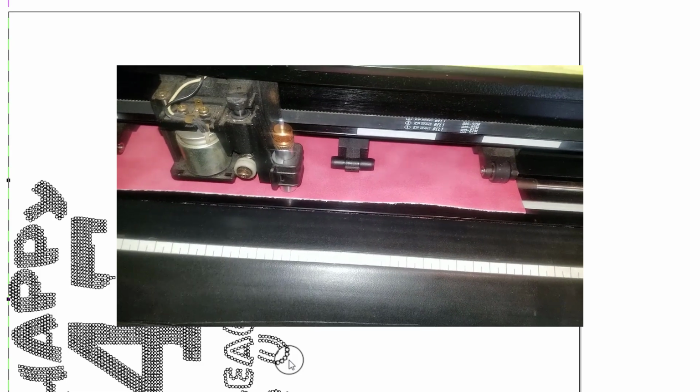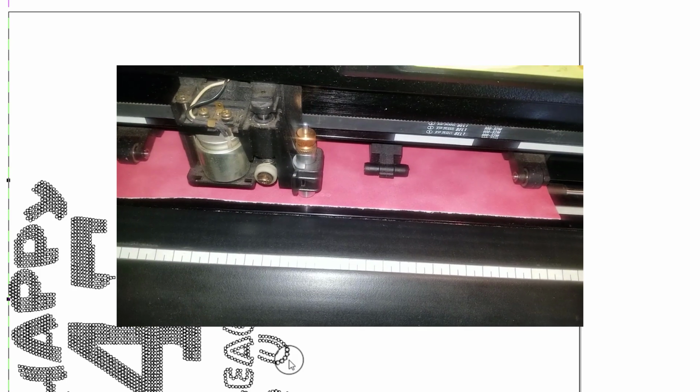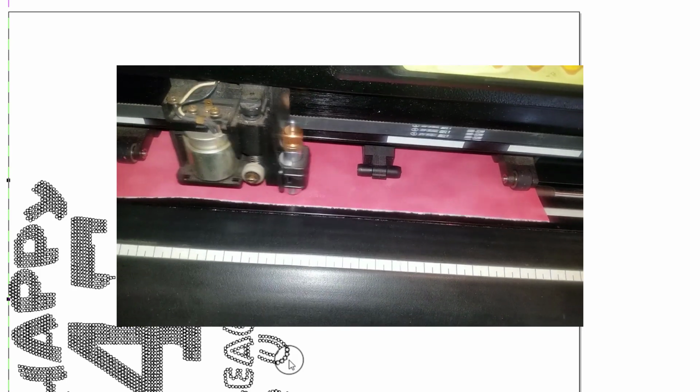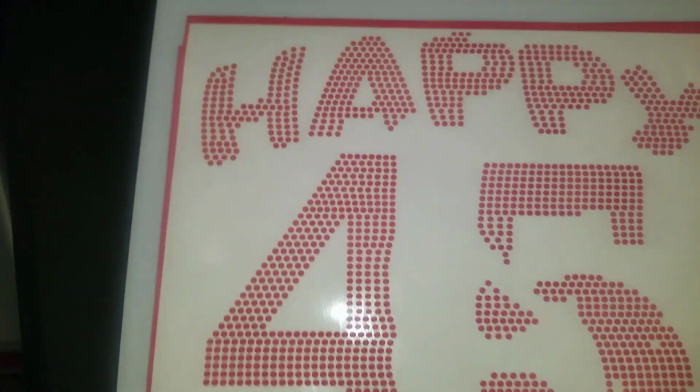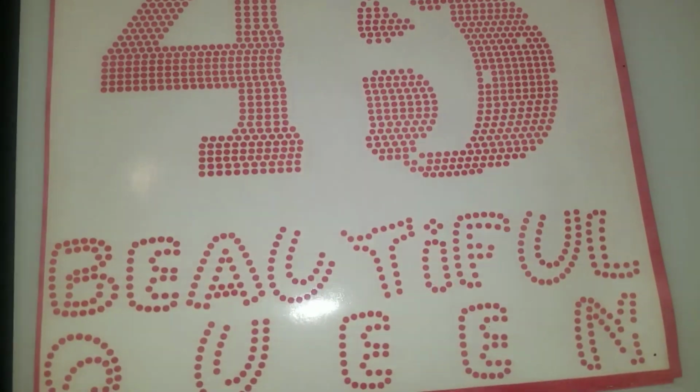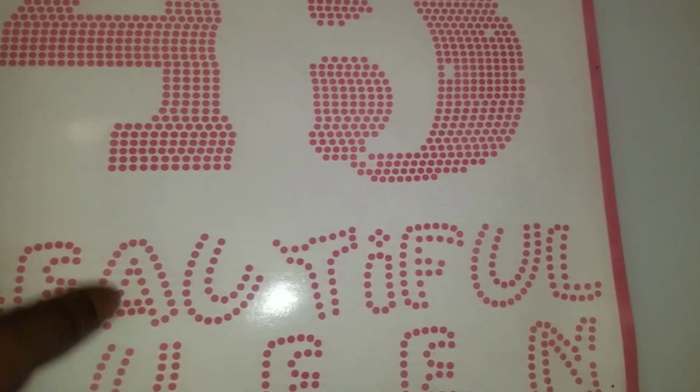There it is, cutting, y'all. Okay, here's the backing paper after the image has been weeded. And of course, there's the rhinestone template.